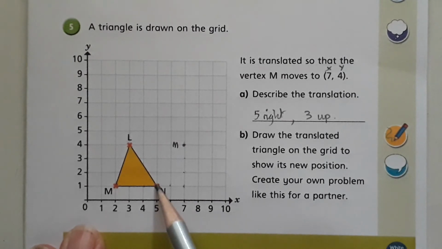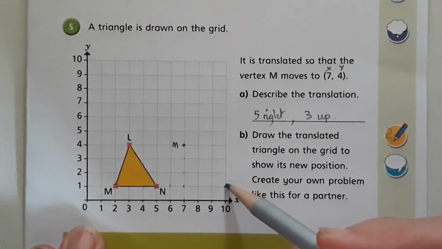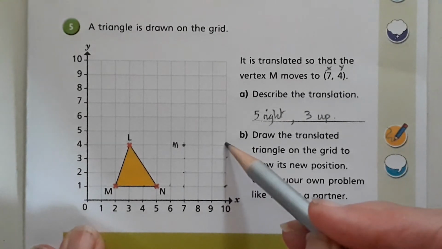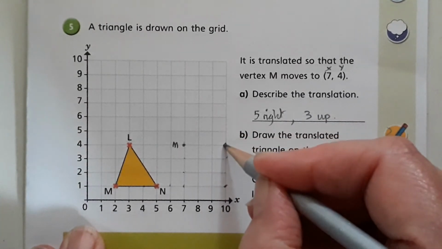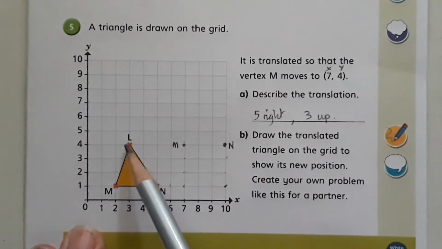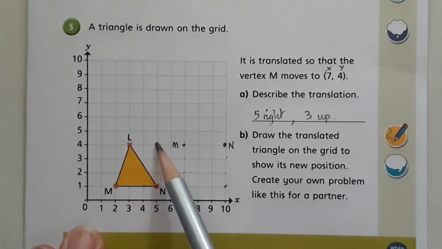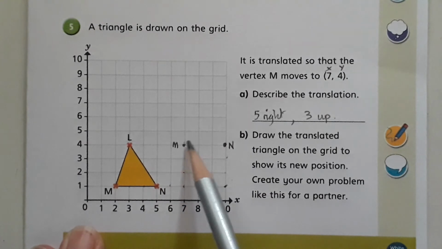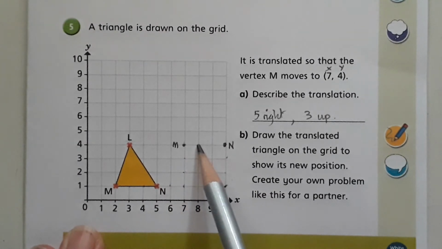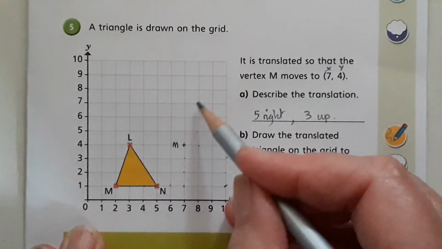So N will go from here, 1, 2, 3, 4, 5, and 3 up, 1, 2, 3. Okay, so this is the new position of N, right? L needs to go 1, 2, 3, 4, 5, and 3 up, 1, 2, 3.